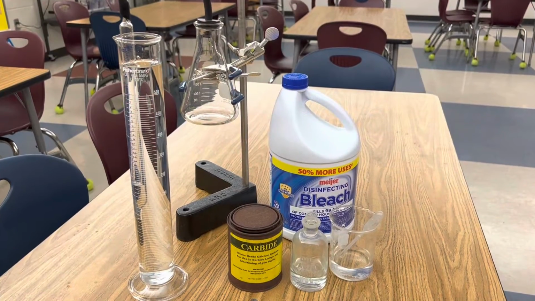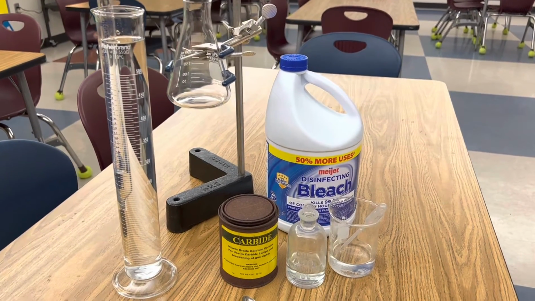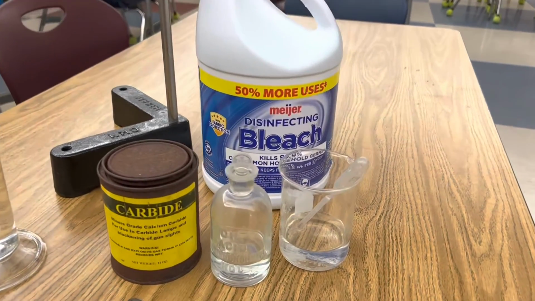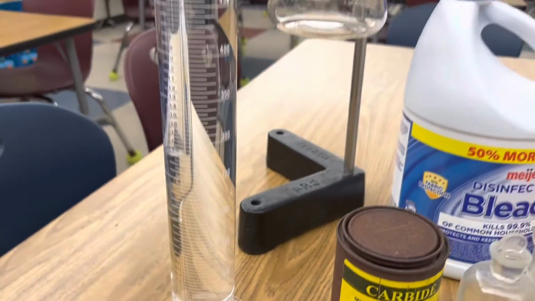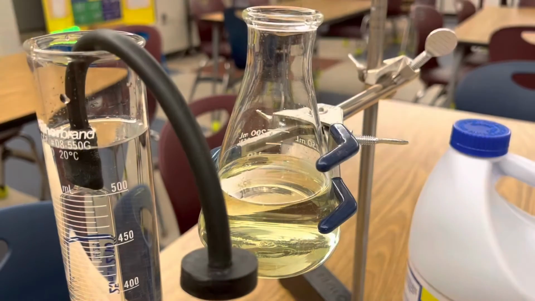Welcome back to RamZland. Today I want to show you the incredible underwater explosions produced by acetylene gas and chlorine. Check this out. What I'm using in this investigation is sodium hypochlorite that we'll get from household bleach, hydrochloric acid, calcium carbide, and water in this graduated cylinder.